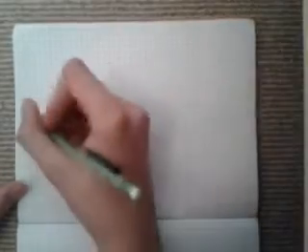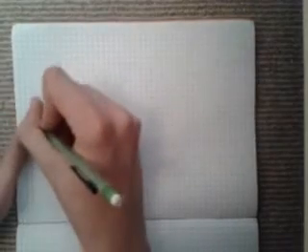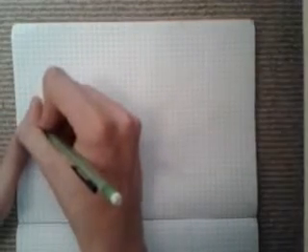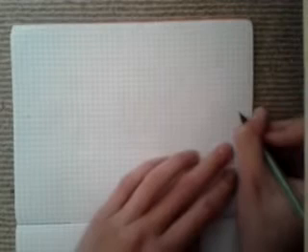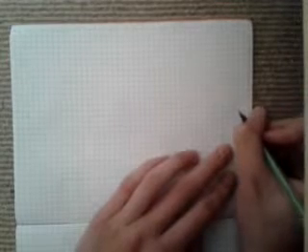Anyways, two-point perspective drawing starts with, well, 2 points. So on either side of the paper, a point there, and I like to keep it on the same line on the graph paper, and one there.